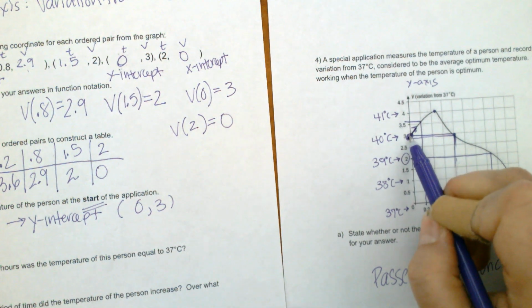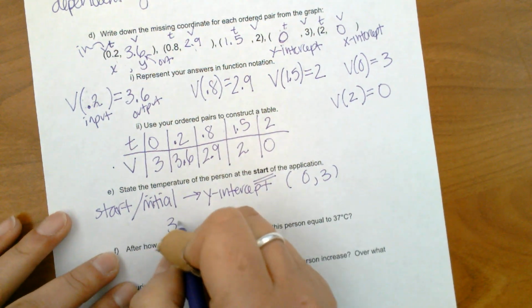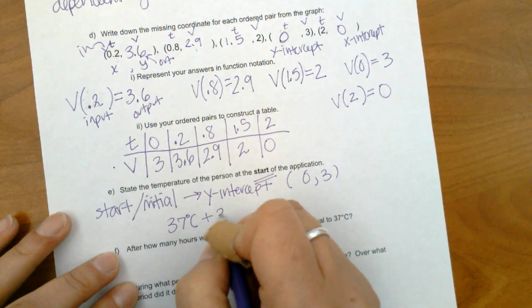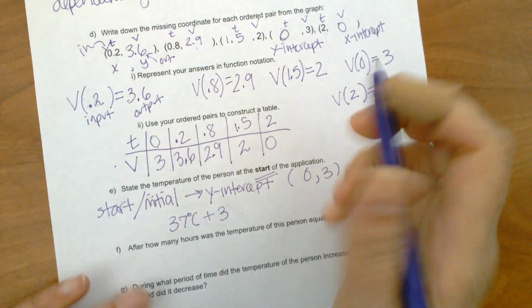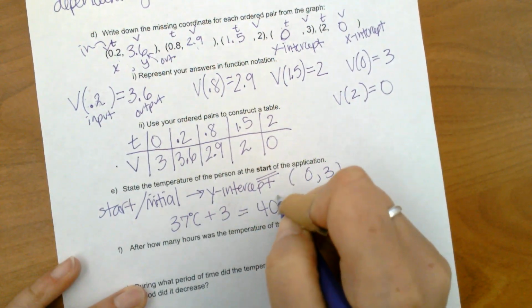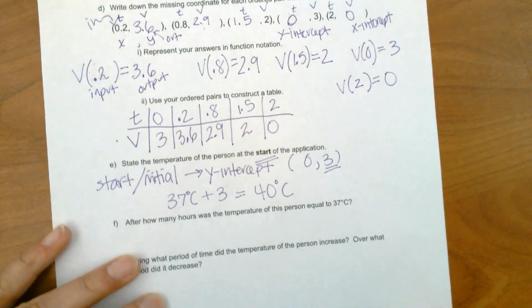So we just need the person's temperature. Okay, so be careful. They want the person's temperature. So it would be 37 degrees plus 3. That's the variation. My bad. This is going to equal 40 degrees Celsius because this is what we have to add to my 37.